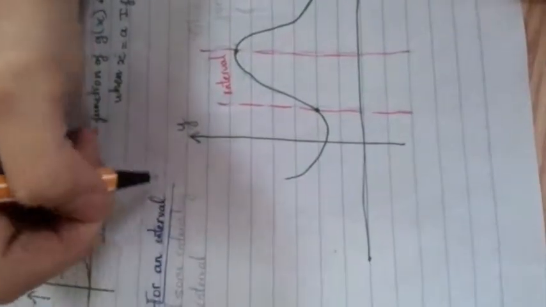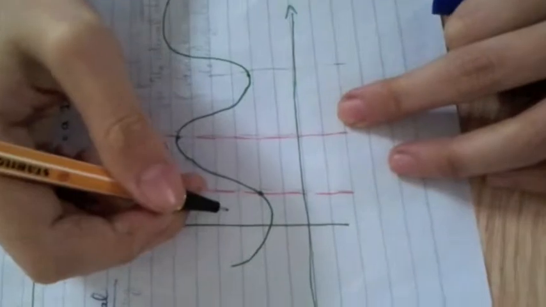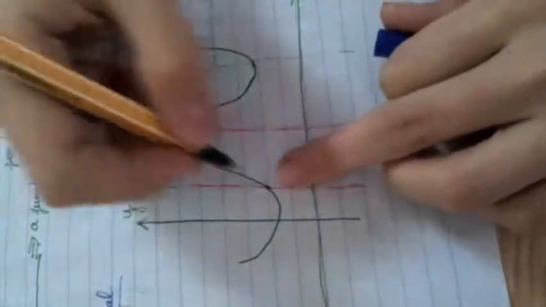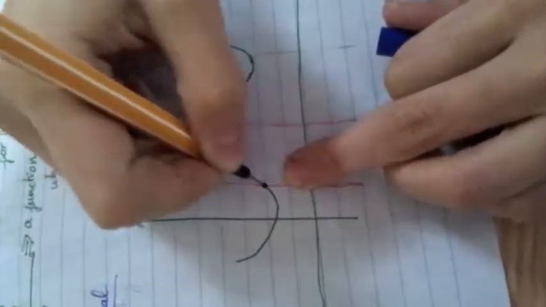Put it for an interval. So here's a graph. An interval is just a part of the curve. So if a function is increasing for the interval shown, it may increase or decrease elsewhere, but only in this interval is it increasing.